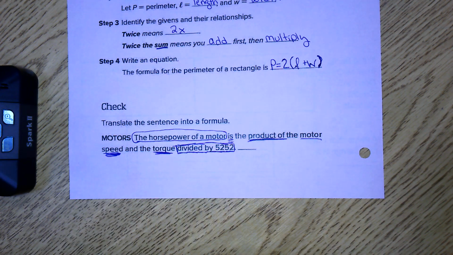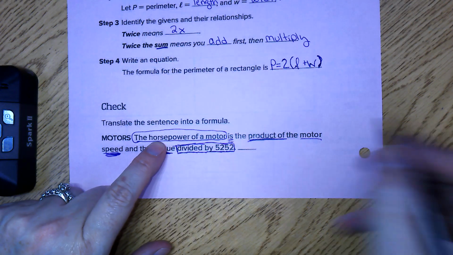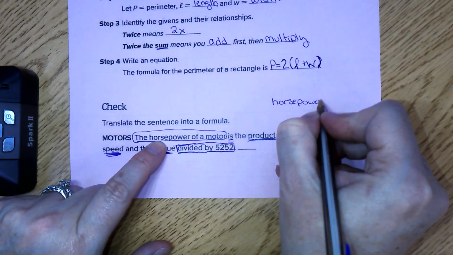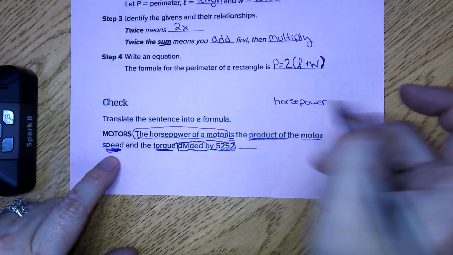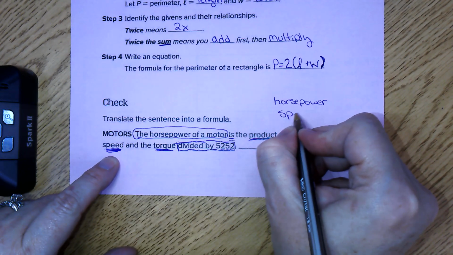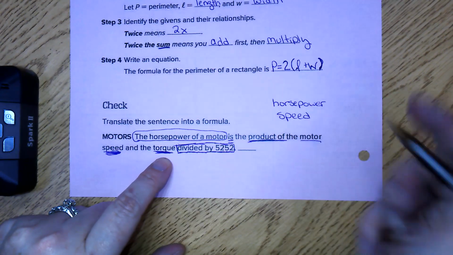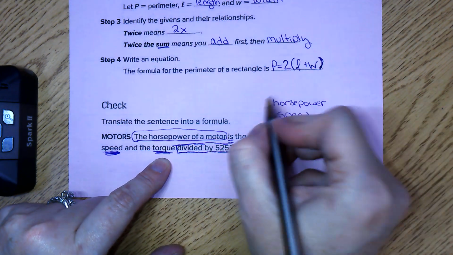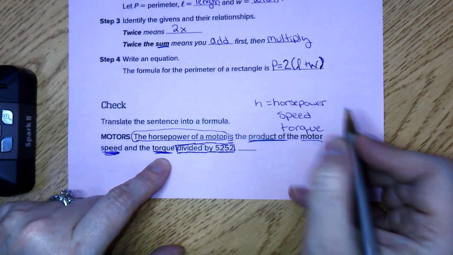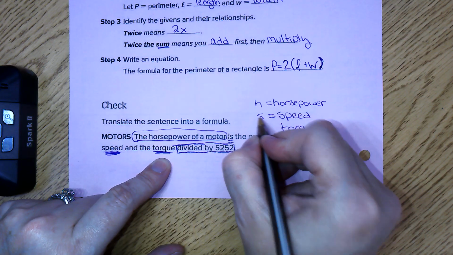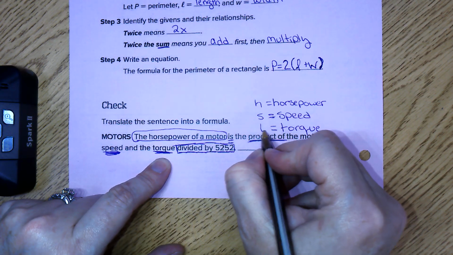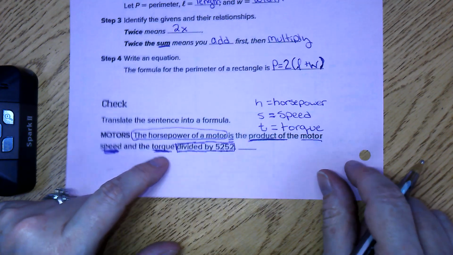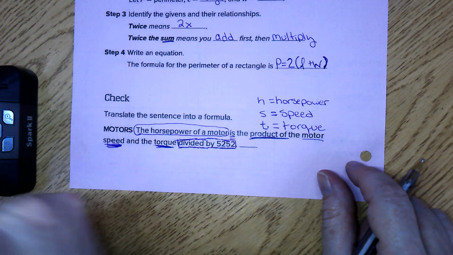All right, so what are my unknowns? Well, I don't know what horsepower is. That's typically a number. Okay, motor speed. Speed. And torque. All right, so those are my number words. So horsepower, we're going to call that H. Speed we'll call S, and torque we'll call T. You know, we're really imaginative here in the math world. All right, so we have identified our unknowns.